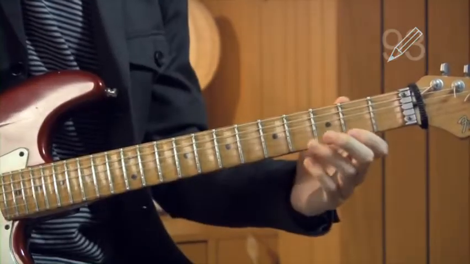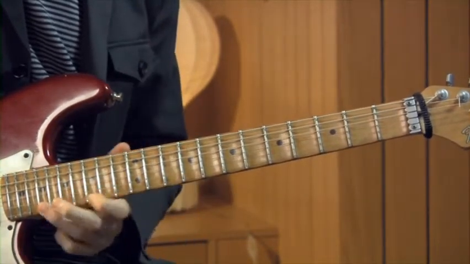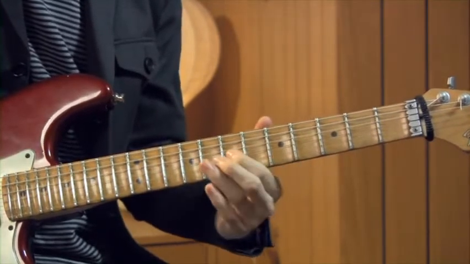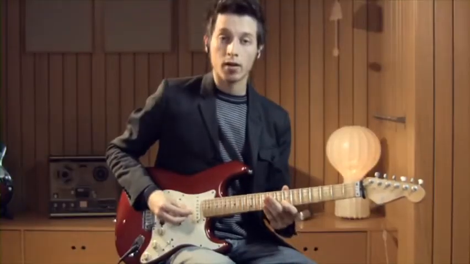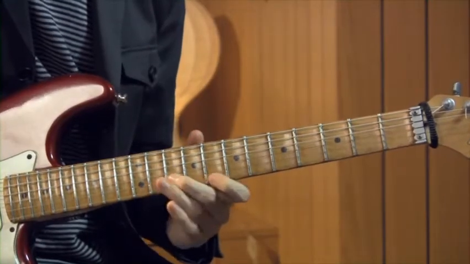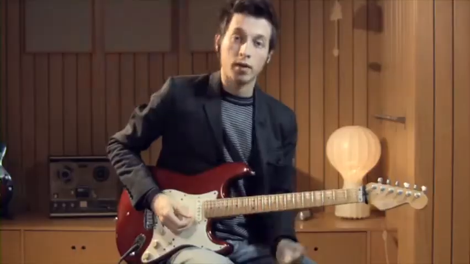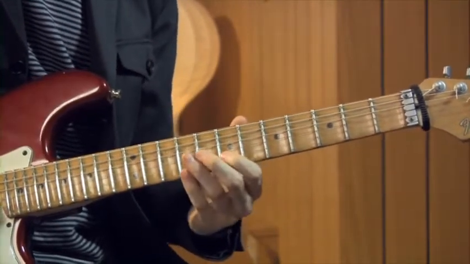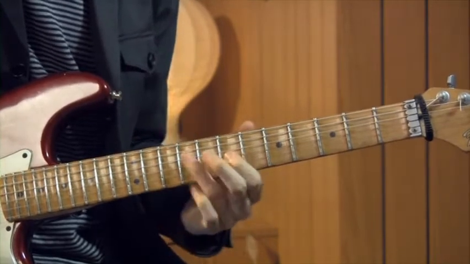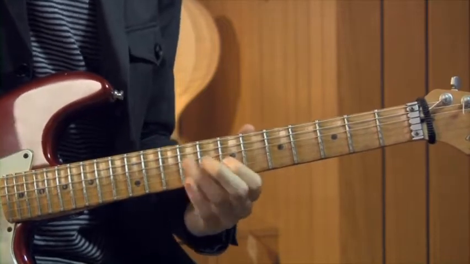First visualize them. B minor, D major, F sharp diminished, but try to use them in a good way inside the phrase. B minor.